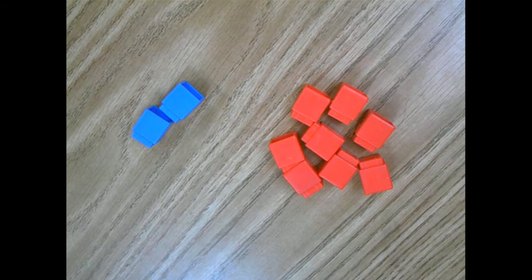In math, we have some special words that we can use to help us when we are describing or even comparing groups of objects. When we compare these two groups, the blue group and the red group, we're looking at them next to each other and describing how they might be alike or different compared to the other. One thing you might say is that there are more cubes in one group. Can you take your finger and point to the group on the screen of which has more?